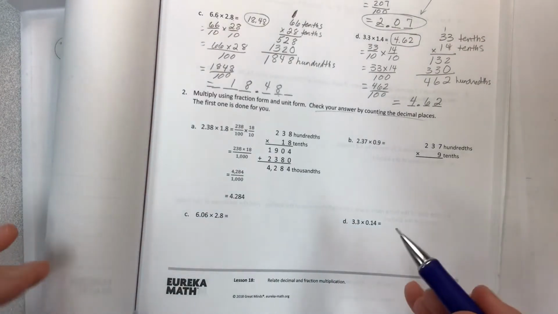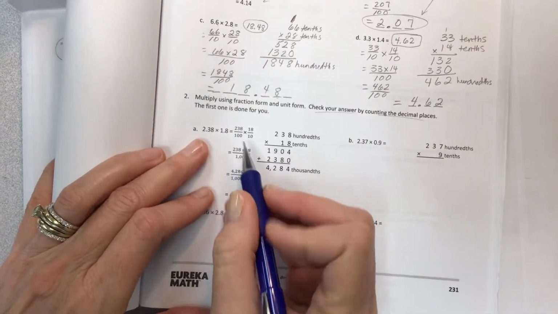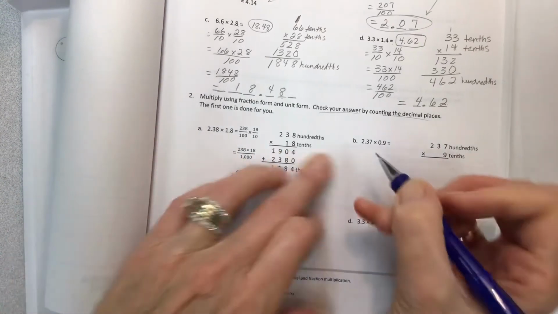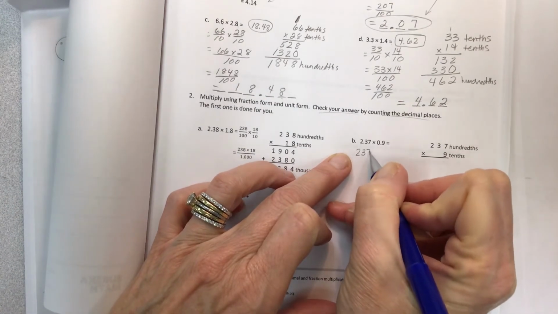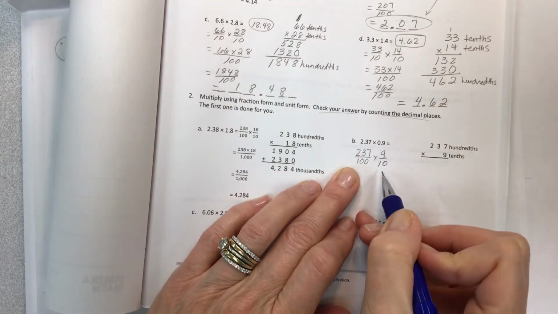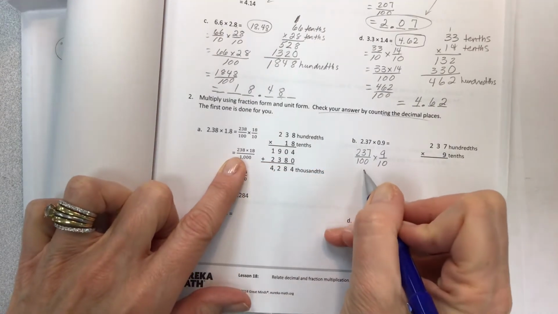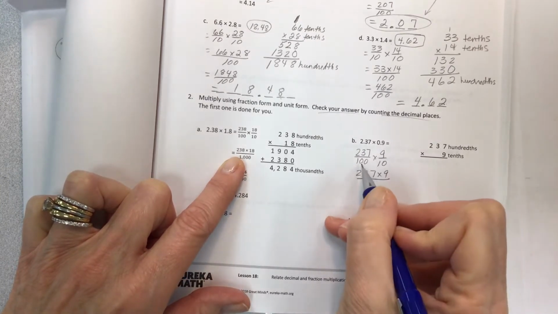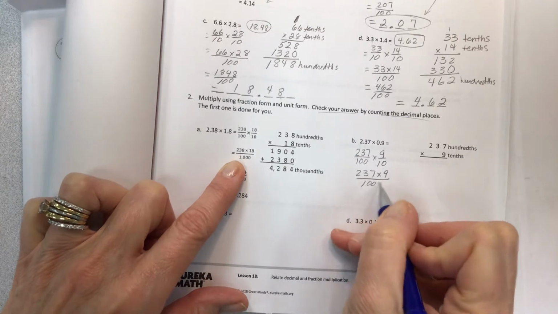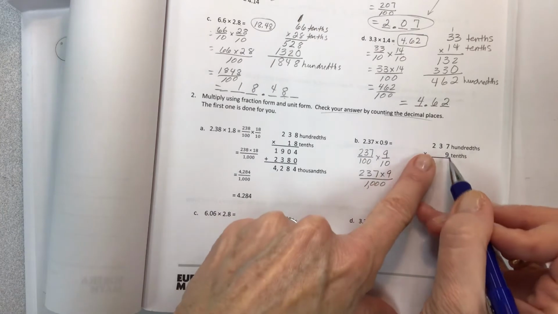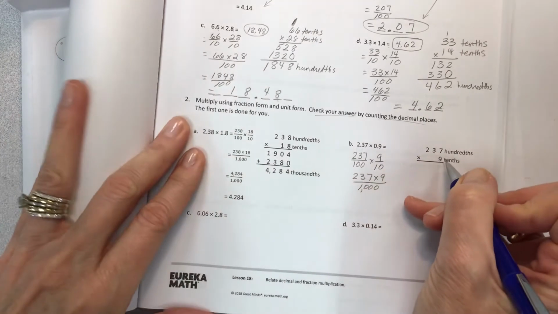So we're going to copy the same format and use all the same things. Bigger problems though. Now we have numbers in the hundredths. 238 hundredths times 18 tenths, 237 hundredths, and times 9 tenths. Okay. Copy and rewrite so that everything is so redundant because it makes somebody happy. 100 times 10 is 1,000. Go ahead and put your answer for that one. And now there's nothing left for us to do but solve this using the standard algorithm.